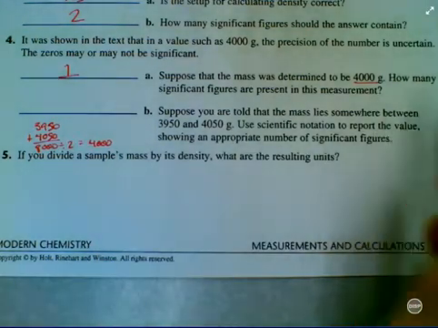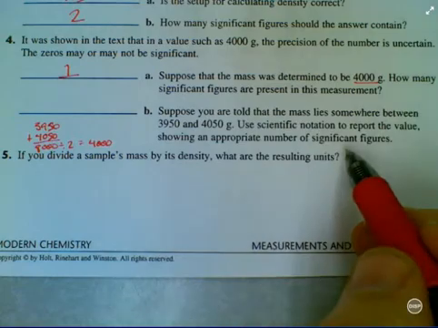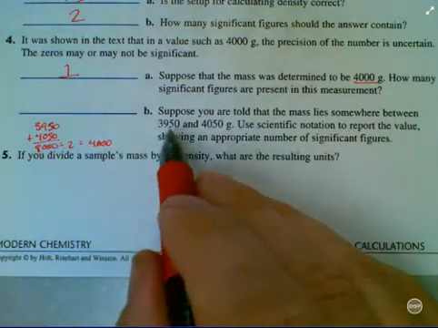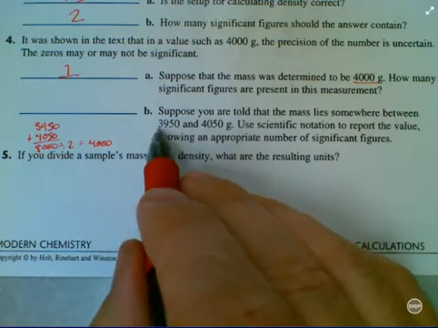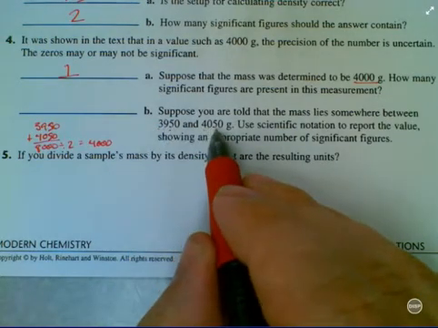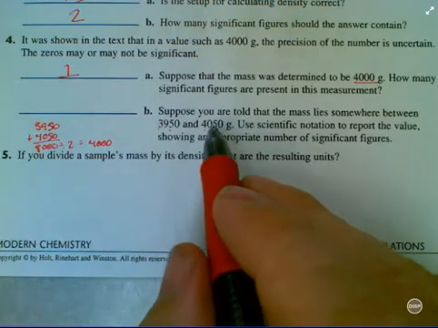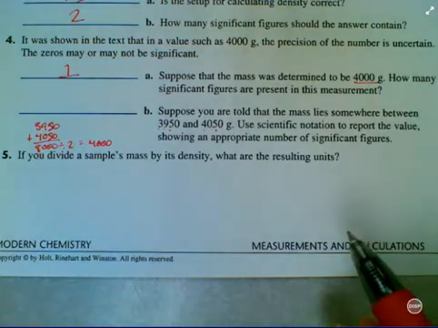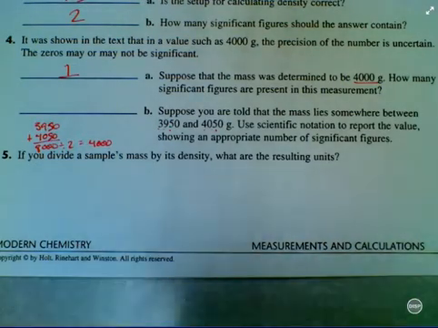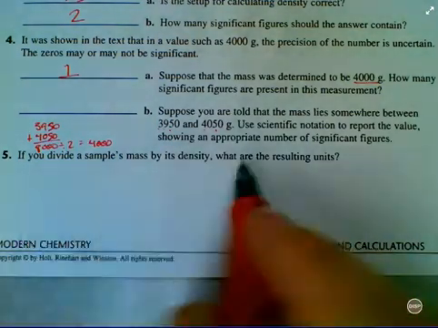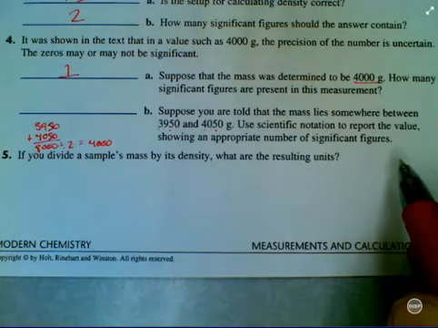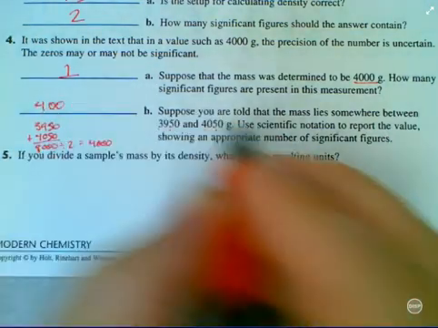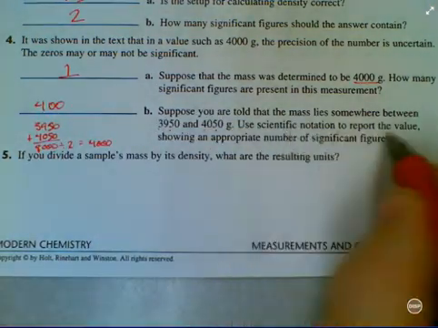Using scientific notation, report this value and use the appropriate number of significant figures. Right? So right now, looking at these two values, I see 1, 2, 3 significant figures, 1, 2, 3 significant figures. So when I go to report my answer, I need to have 3 significant figures as well. So I'm going to go 4,000, but I'm in scientific notation.